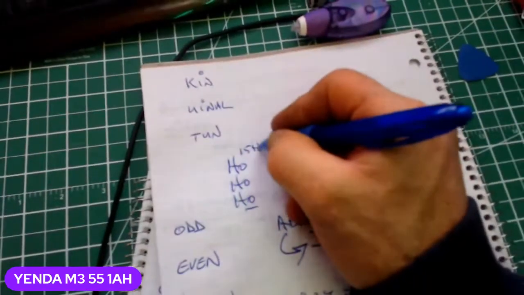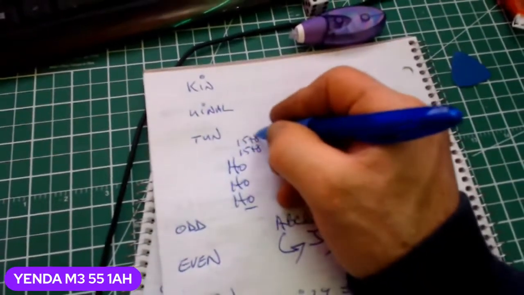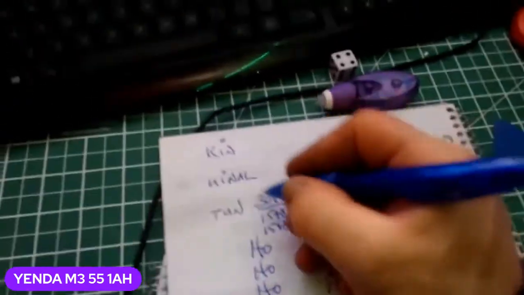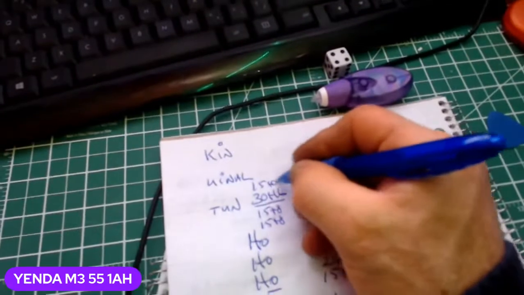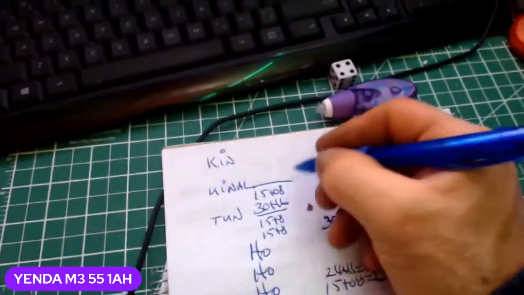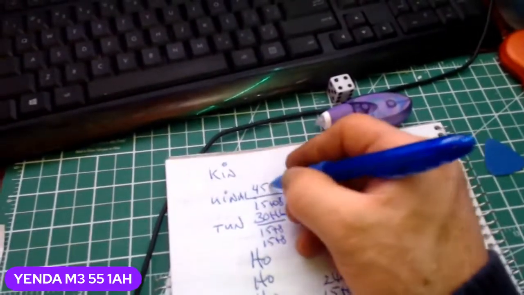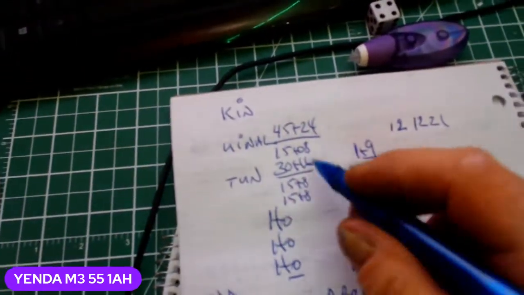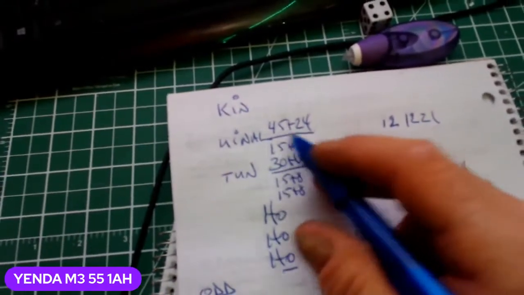15 and 8, 15 and 8 equals 30 and 16. And now we're going to go 15 and 08, okay, equals 45 and 24. Fox passing the sun, the dividing gate of the birth. And again, here this is the continuation.